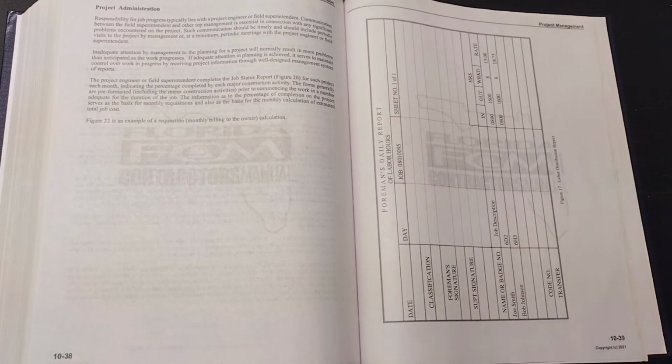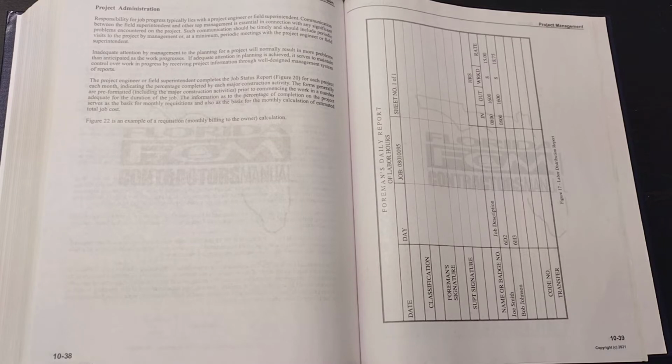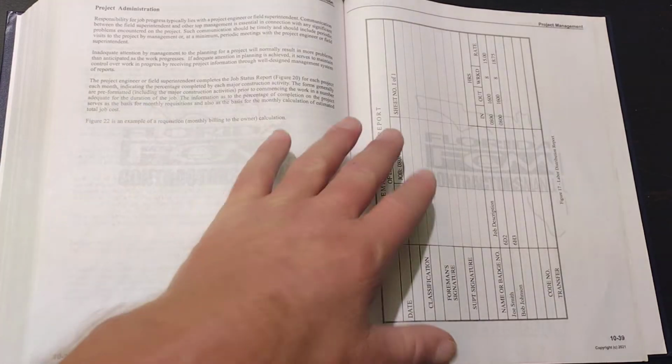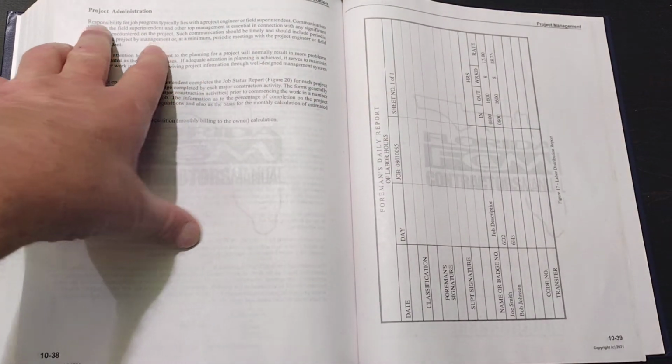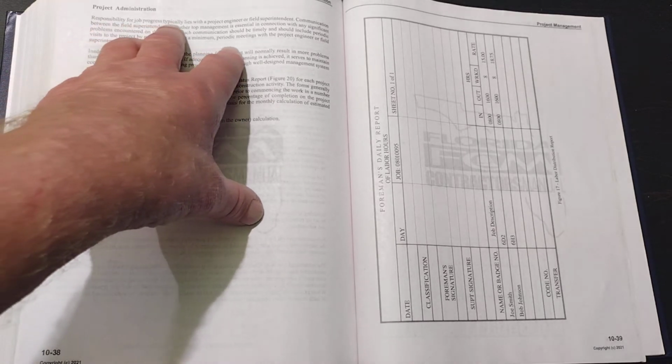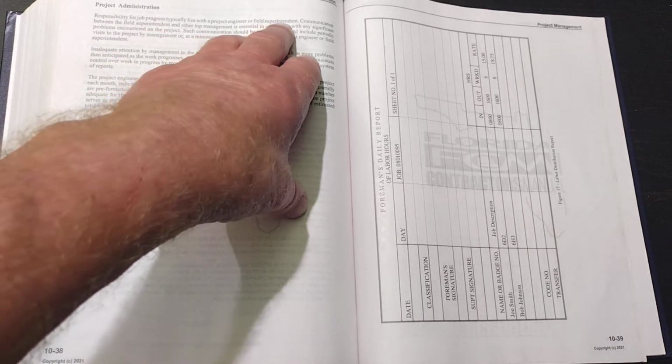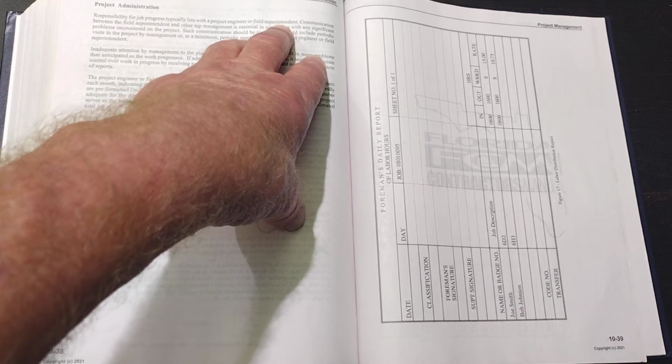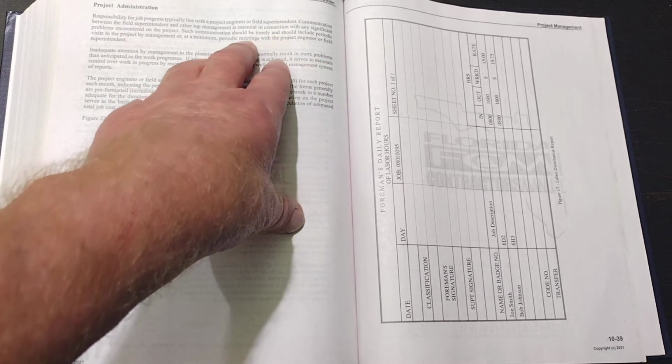Top of page 10-38, project administration. Now there's a whole list of responsibilities that we're going to get to in a few minutes, but this one gets a little bit more in detail, so I want you to be able to find this as well. Responsibility for job progress lies with the project engineer or field superintendent. Okay. Next.